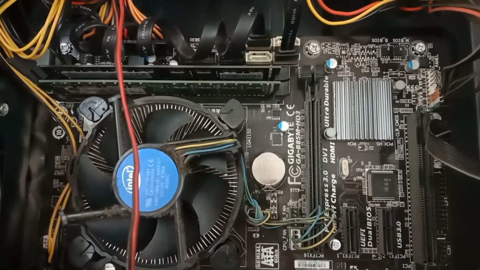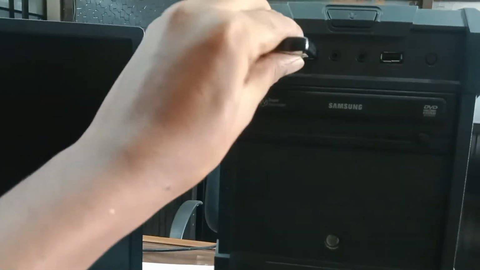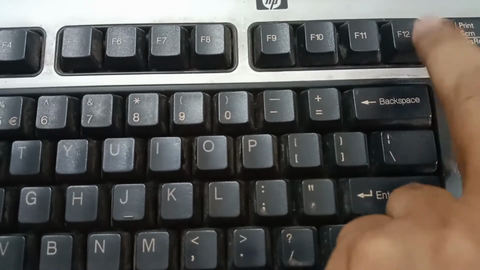Today's video is about the Gigabyte GA-B85M motherboard boot menu key and Windows installation process. So stay tuned. First of all, you need a bootable pendrive and press the power button, then press F12 a few times.